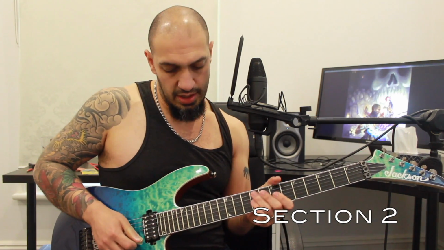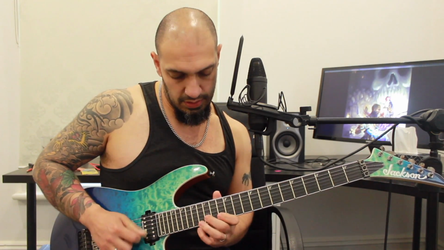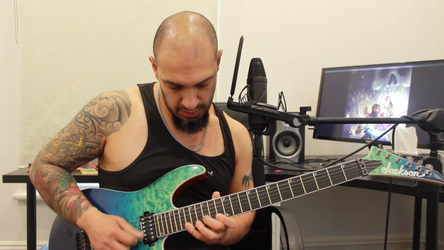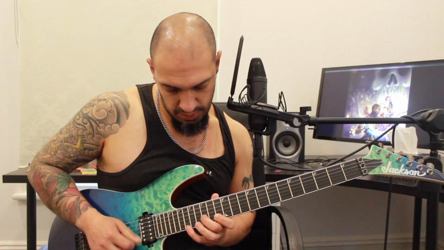Alright guys, section 2, this is when things get sexy and arpeggio-y. I'm going to start off with this phrase. It's just a basic 2-string arpeggio.